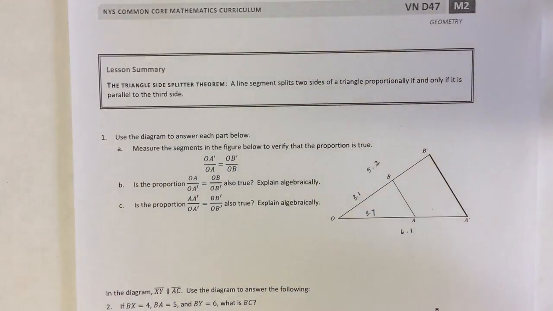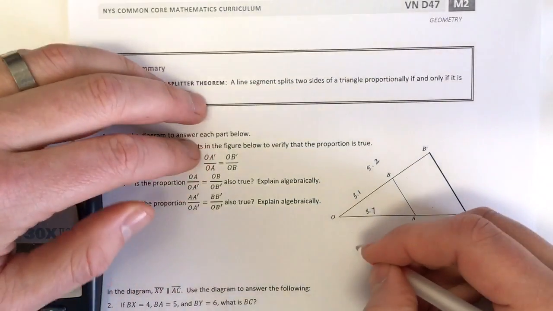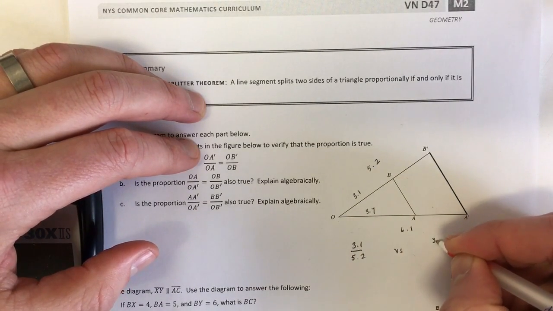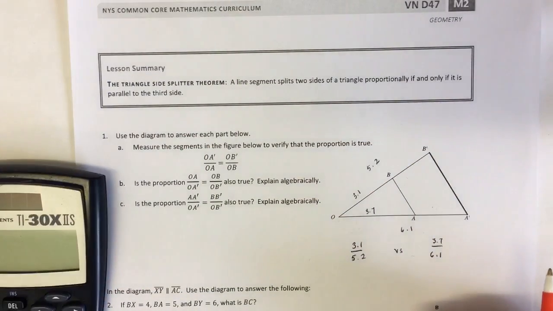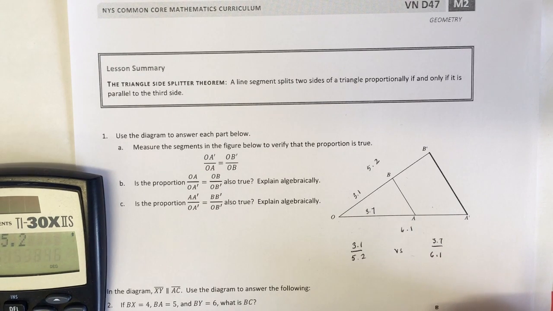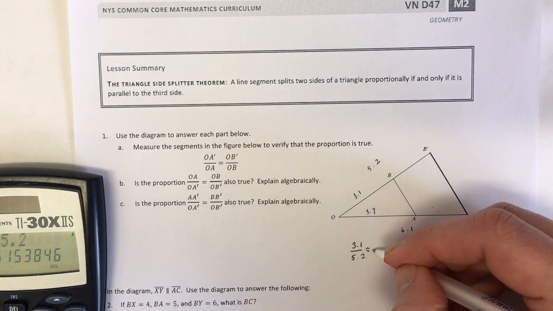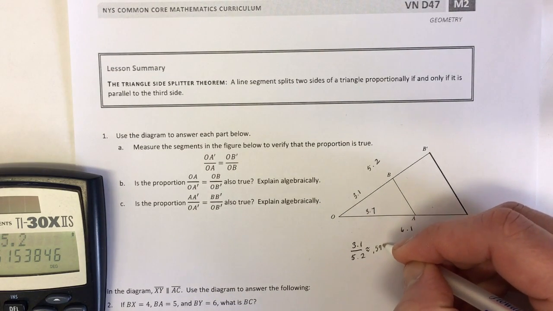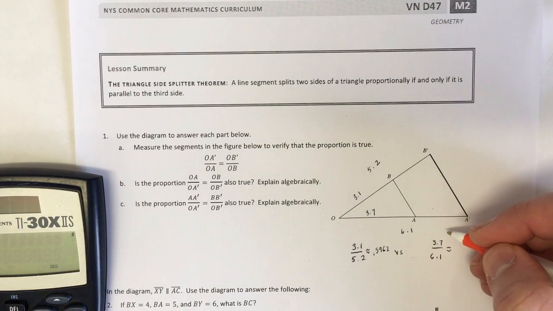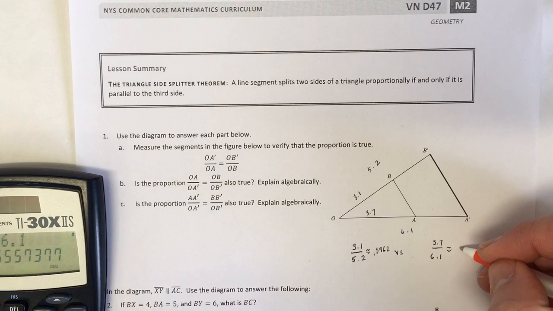And if I take these ratios, so if I look at 3.1 divided by 5.2 versus 3.7 divided by 6.1, so there, a calculator, and we'll do 3.1 divided by 5.2. You get approximately 0.596. And then I look at the other ratio, 3.7 divided by 6.1. We get approximately 0.607.